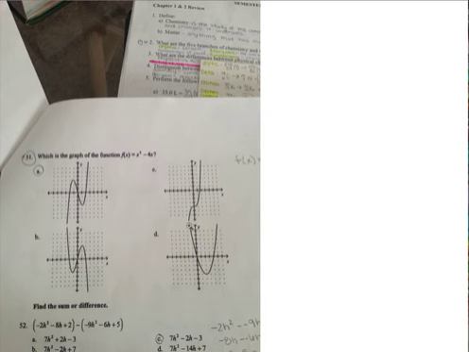Let's take a look at that picture again. And it looks like A is the only one left that corresponds to the information that we have about this function. It corresponds to its end behavior, and it corresponds to its intercepts.